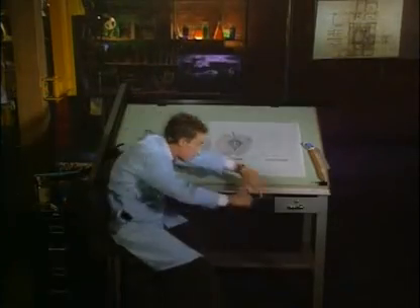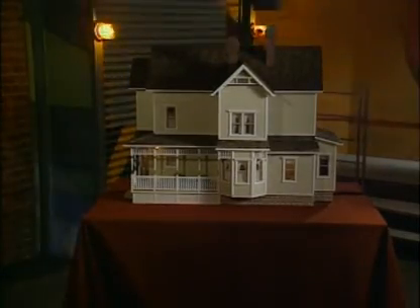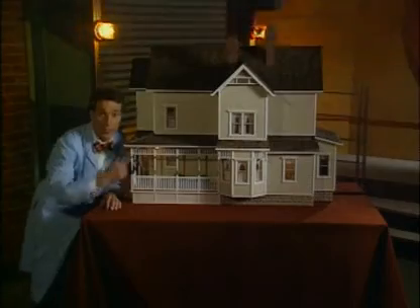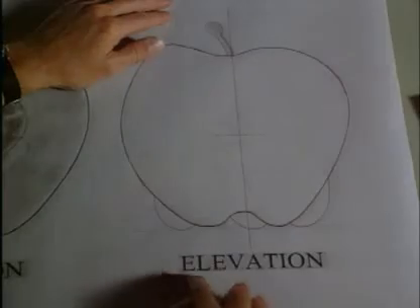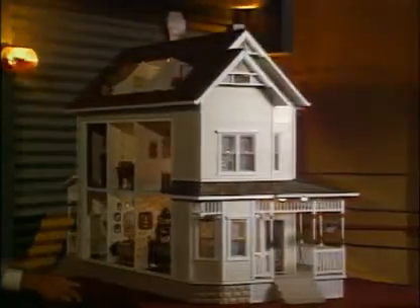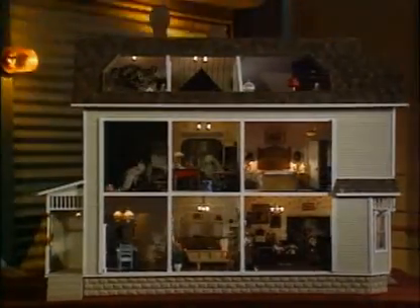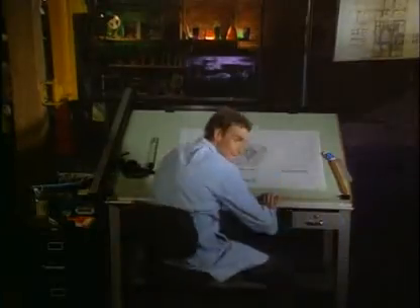Now take a look at this. It's the dollhouse of science. When you look at it this way, it's the elevation view. Elevation view. When we look at it this way, it's the section view. Section view. And this is the plan view. Plan view. So, elevation, section, plan, snap.